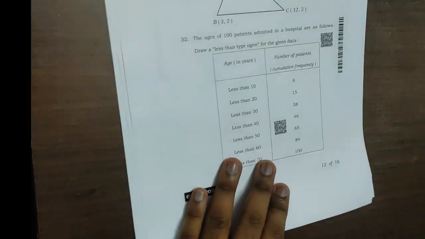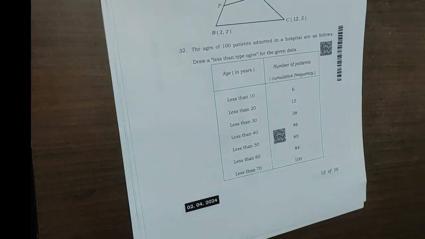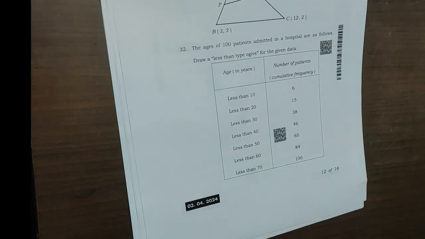Let us move into the 32nd question. The ages of 100 patients admitted in a hospital are as follows. Draw a less than type ogive for the given data.